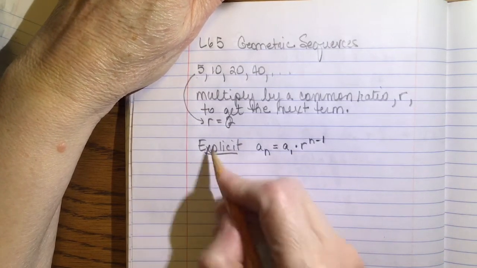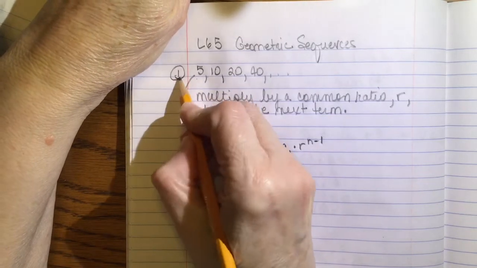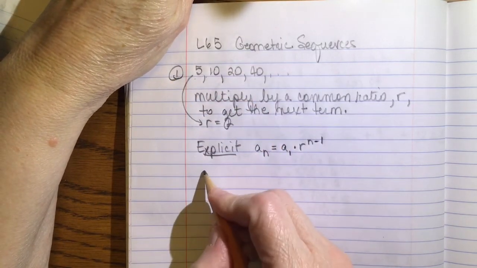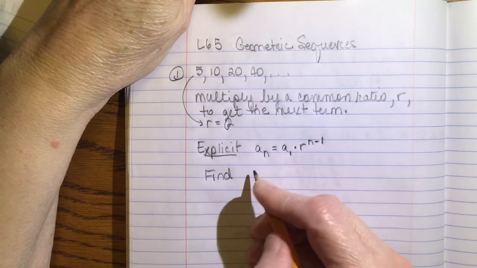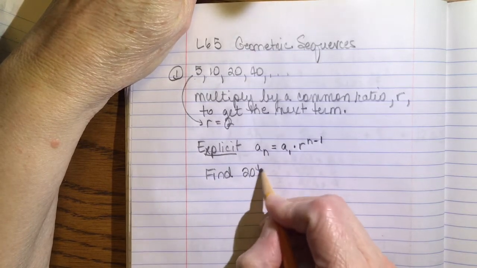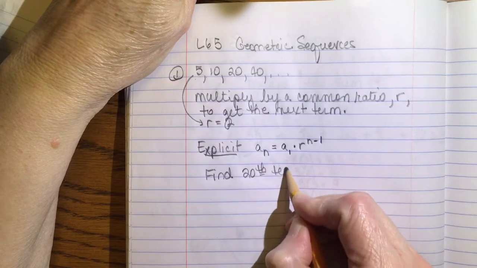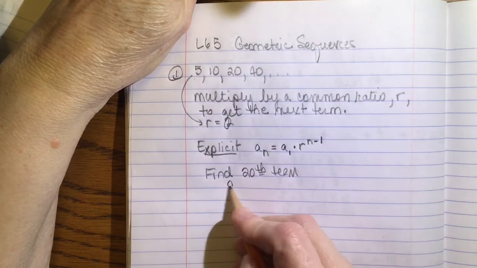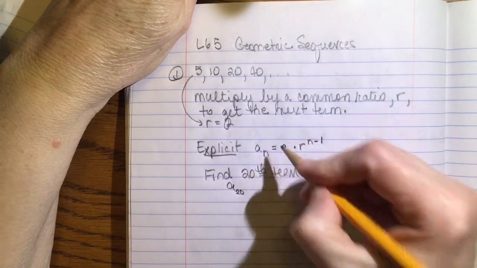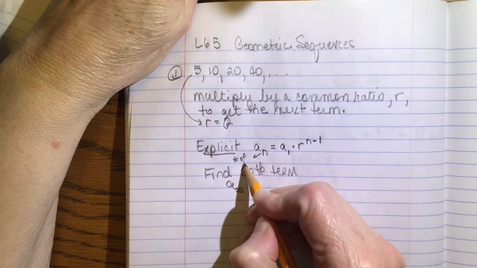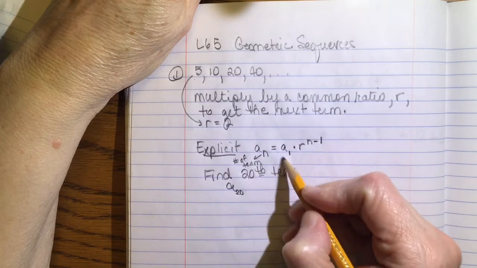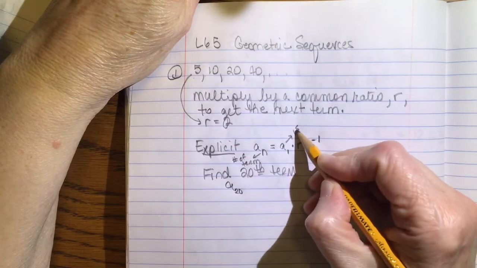So in this particular problem, we'll call this problem number 1, that we can see all of it. Let's say we want to find the 20th term. So a sub 20, n is just like it was before. That's the number of the term. A sub 1 is your first term.